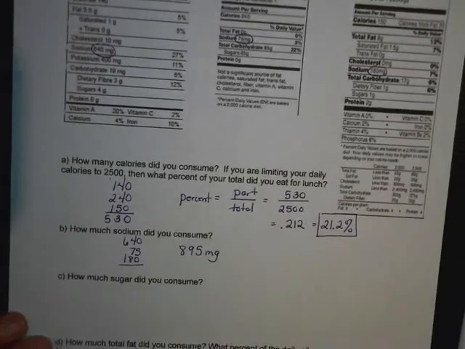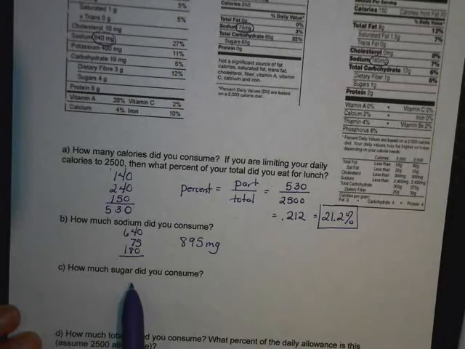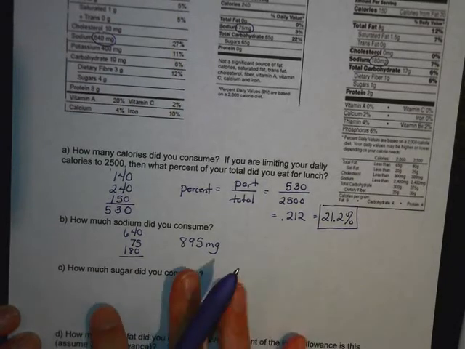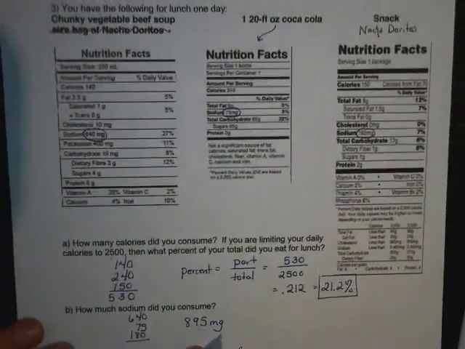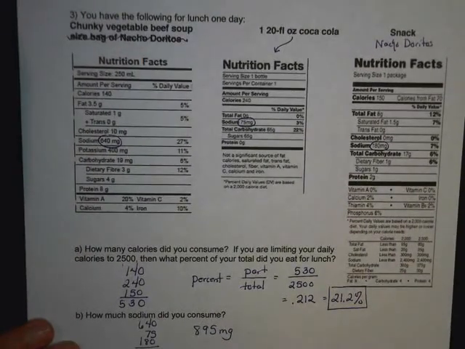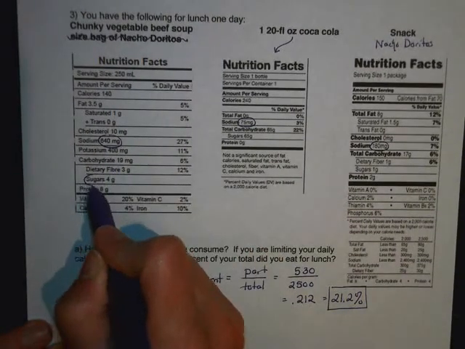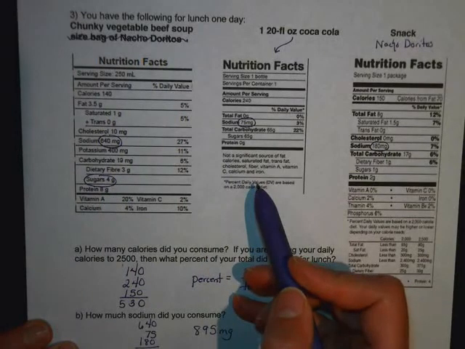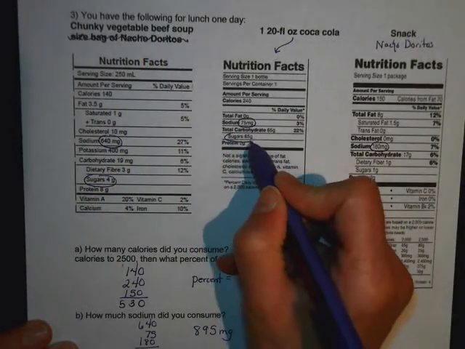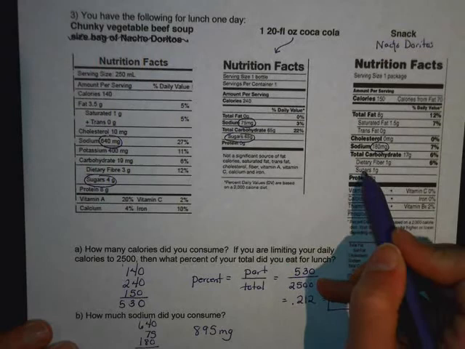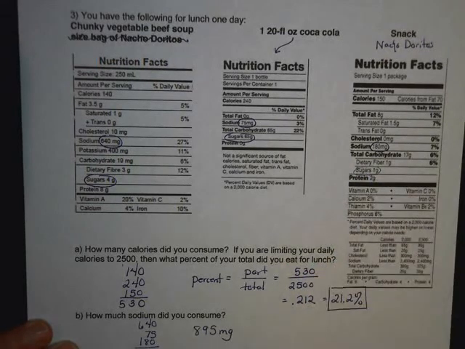All right. That's a lot. How much sugar? All right. So sugar, sorry, I keep tilting my paper funny. Let's see. 4 grams of sugar here. Wow. 65 grams of sugar here. That's a lot. And 1 gram of sugar there. So 4 grams plus 65 grams plus 1 gram. So it looks like we consumed 70 grams of sugar.